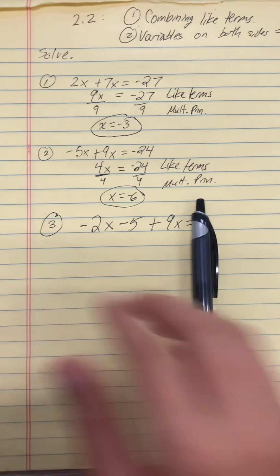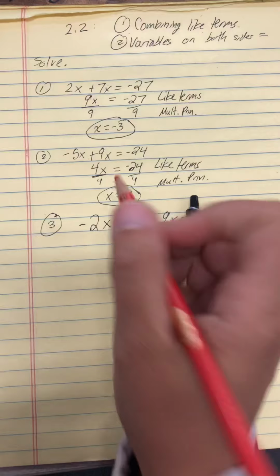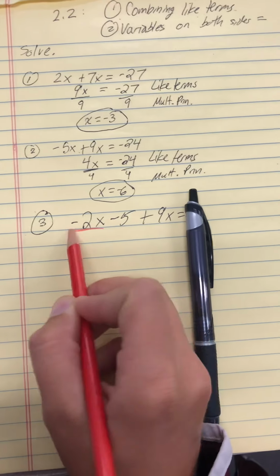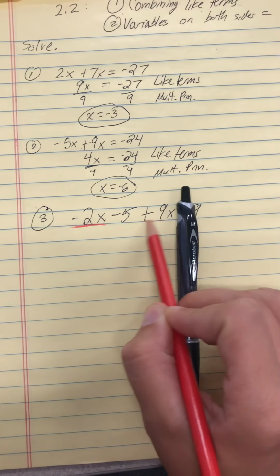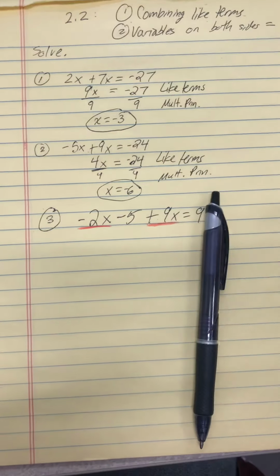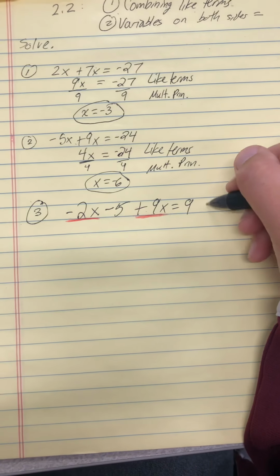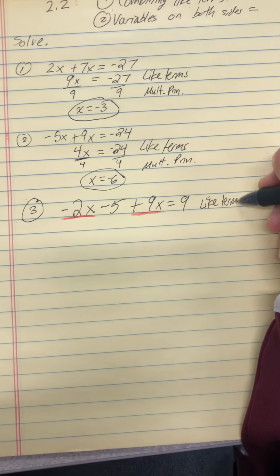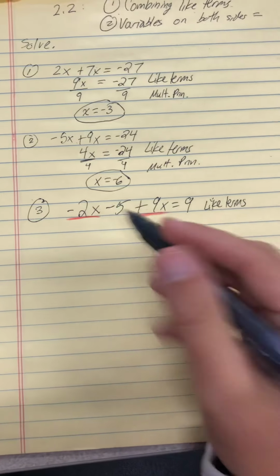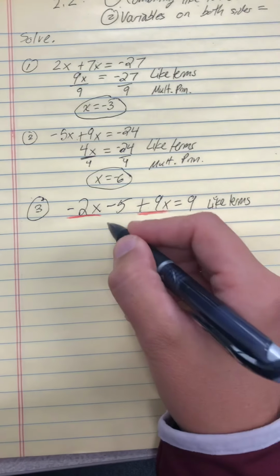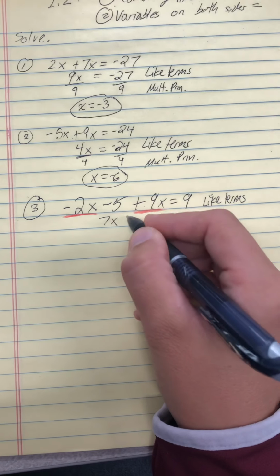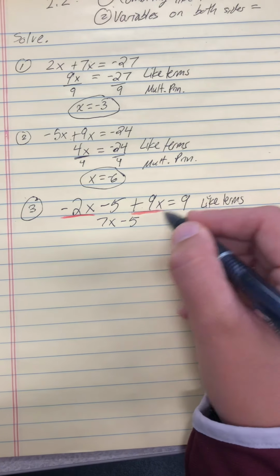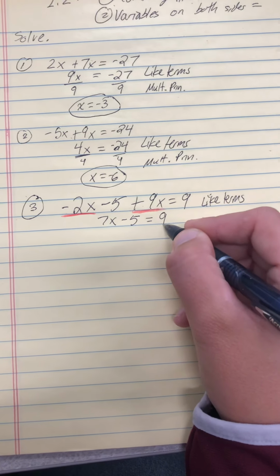Do I have any like terms? In this problem, negative 2x and positive 9x are like terms. So what I have to do first is combine my like terms, and that's because they're on the left side of the equal sign. So negative 2x plus 9x is 7x. I have a minus 5 still. Then I have an equal sign, 9.